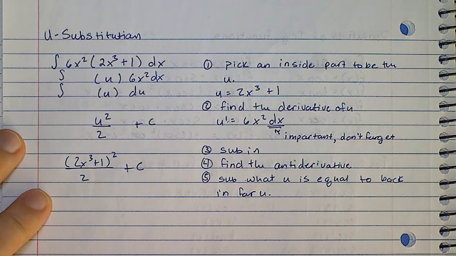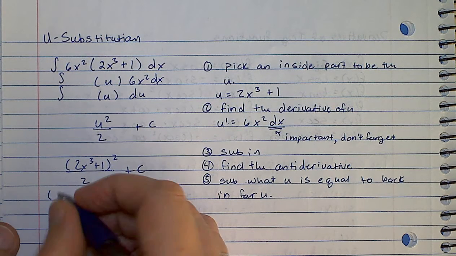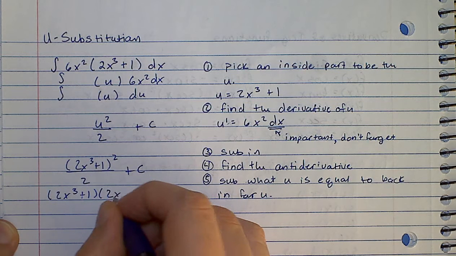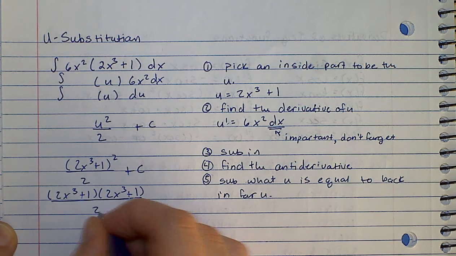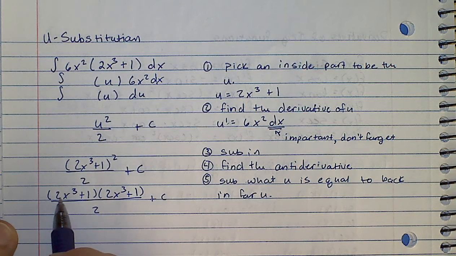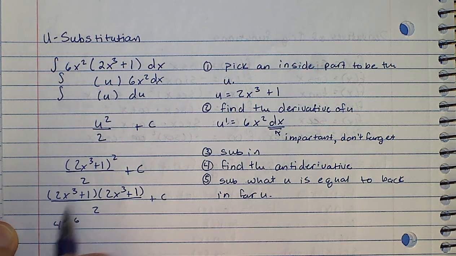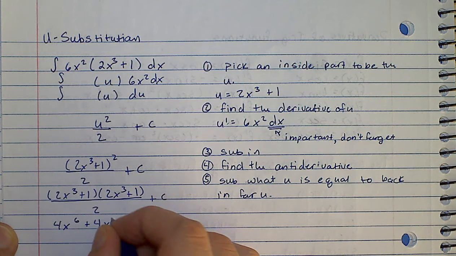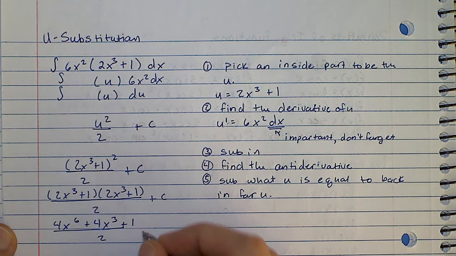Yeah. And so we're going to actually multiply that out. So we're going to do 2x cubed plus 1 times 2x cubed plus 1 all over 2 plus c. So this is 4x to the 6th plus 2x cubed plus 2x cubed, so plus 4x cubed plus 1 all over 2 plus c.